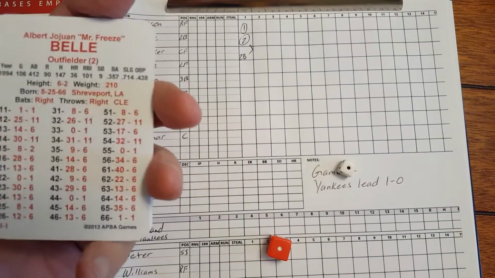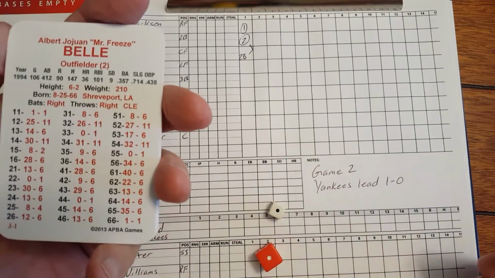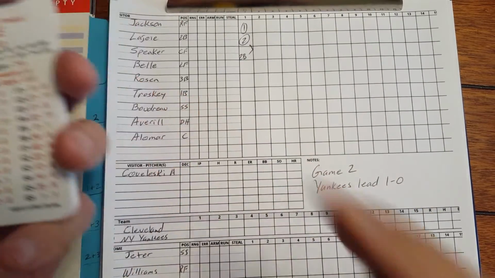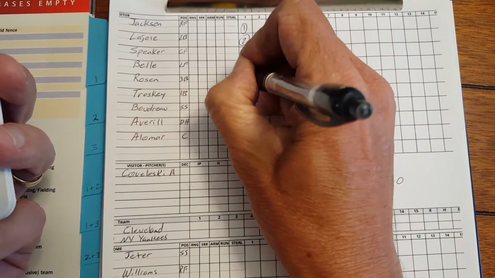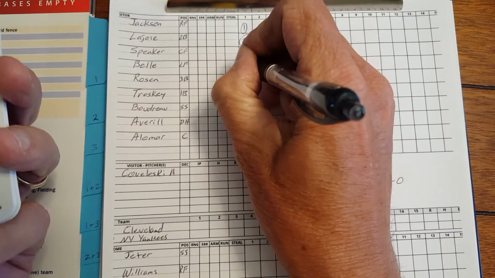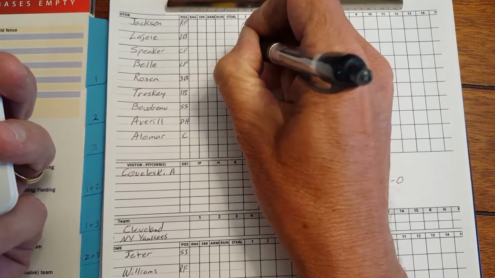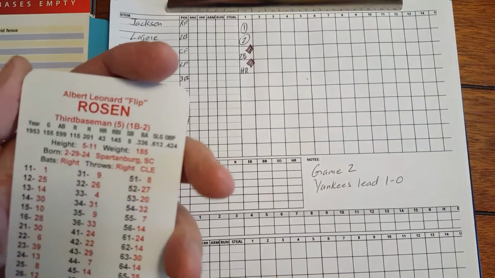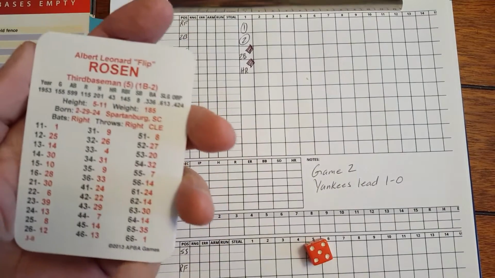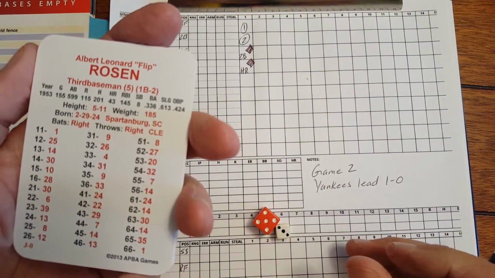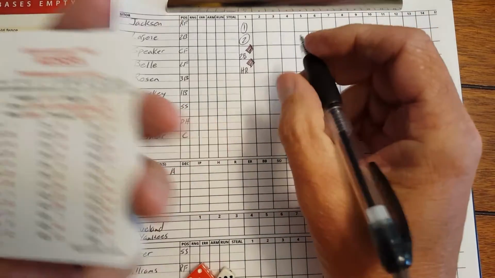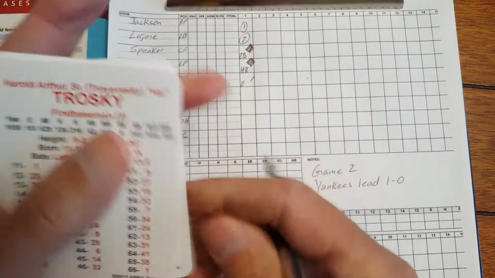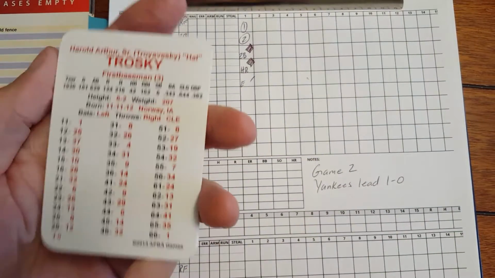Good grief. Albert Bell leaves the yard. A home run, no doubter. Albert Bell, 2-run homer. And the Indians start off like they did the first game, scoring runs in the first inning. A 53, that's a 20. That's a first on error for Flip Rosen. Brings up Hal Trotsky.